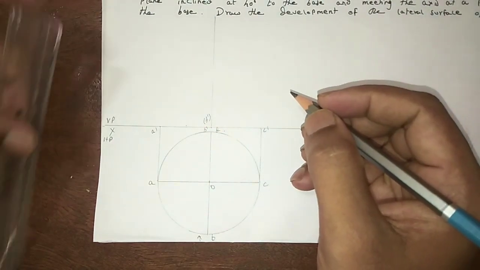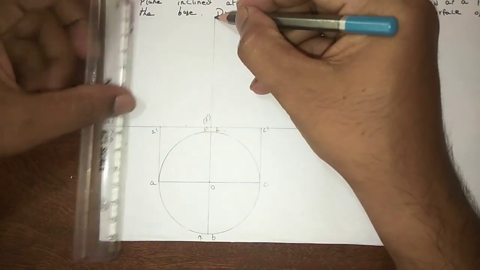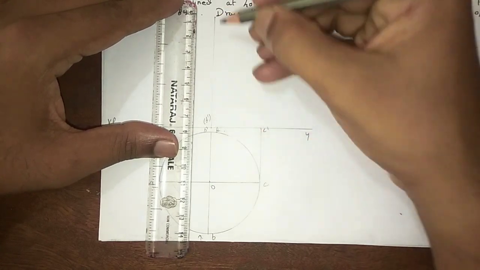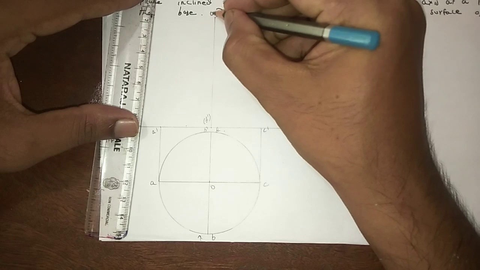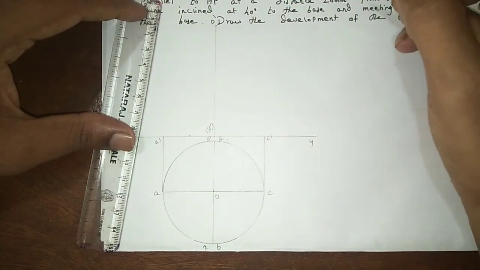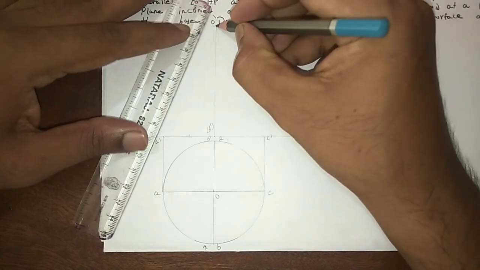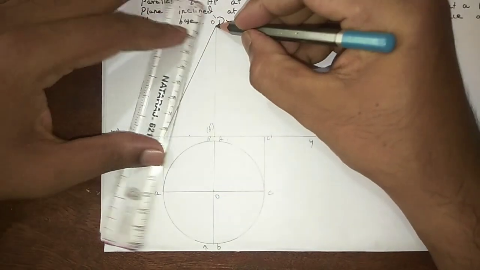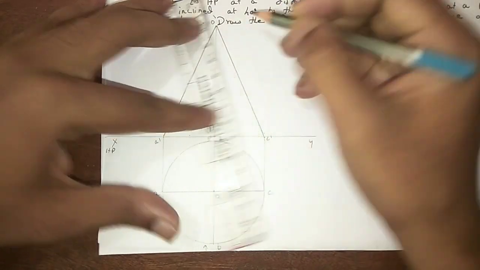And the height of the cone is 70 mm. So for 70 mm distance from the center of the cone, we make one line, and this is the apex point O dash. And now we are going to connect the slanting edges. It's a cone, so it has generators, not slanting edges. So like this we connected.